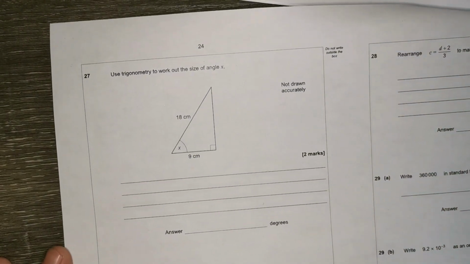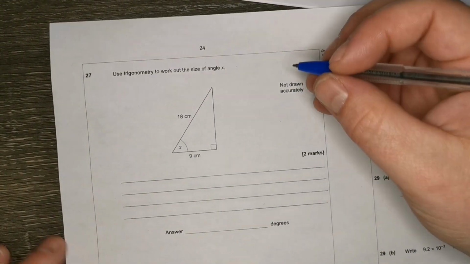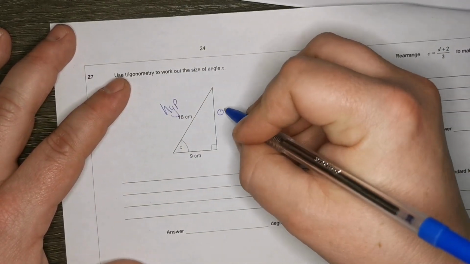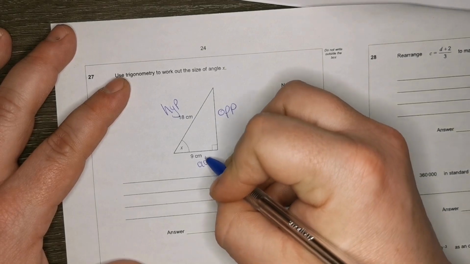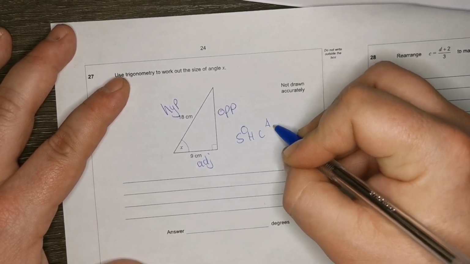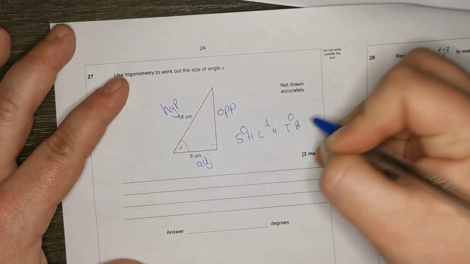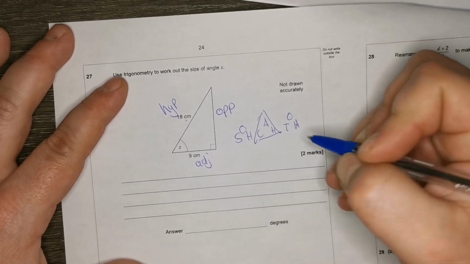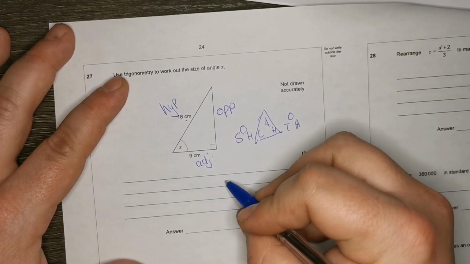Use trigonometry to work out the size of angle x. Right, so first off, let's label the triangle. That's the hypotenuse, that's the opposite, that's the adjacent. So, SOH CAH TOA. I know the hypotenuse and the adjacent, so I'm going to be using cos.